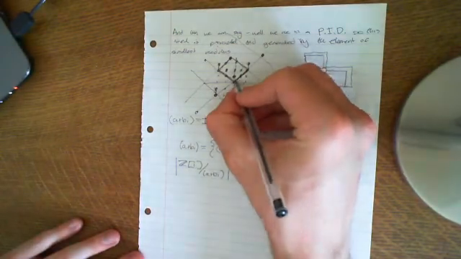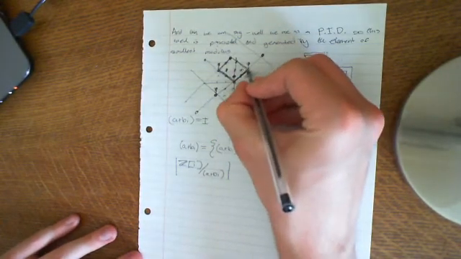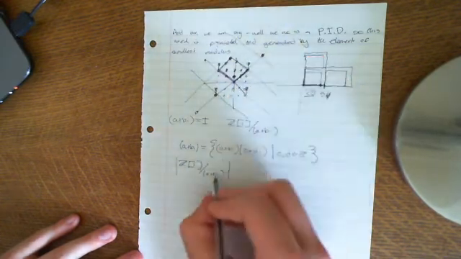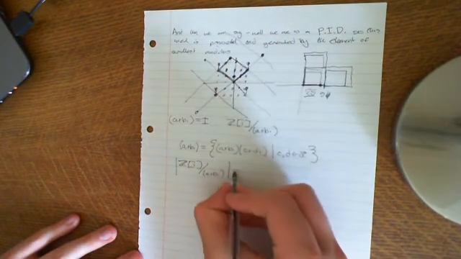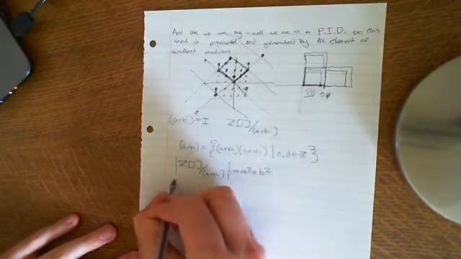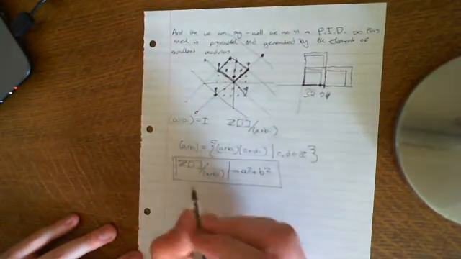But the area of the box is just the length of this times the length of this, and the length of this is the square root of a squared plus b squared, where a plus bi is our complex number here. So if we square that, it's equal to a squared plus b squared. So that is the size of our quotient ring.